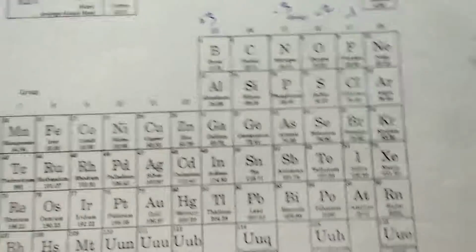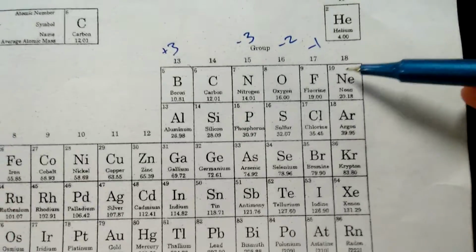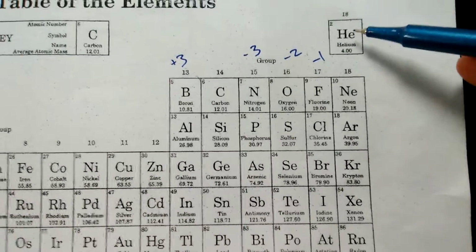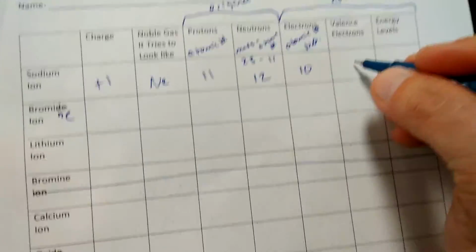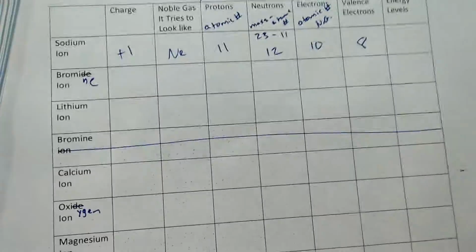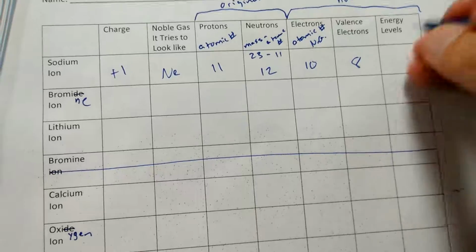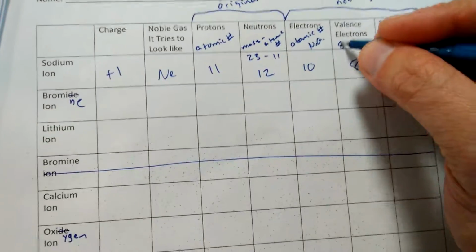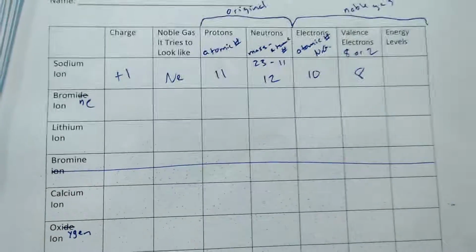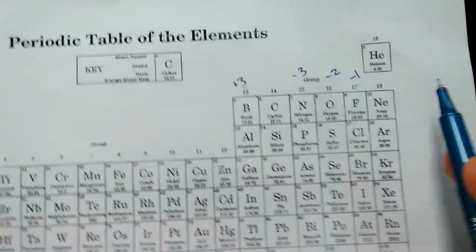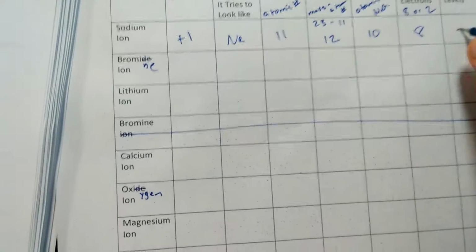For valence electrons, it's either going to be 8 or 2. All the noble gases are in group 18, and most of them have 8, except for helium, which has 2. This whole column should be filled with 8s and 2s. And finally, energy level. This is the period number. So again, we find neon. We go all the way over to its period number. Its period number is 2.